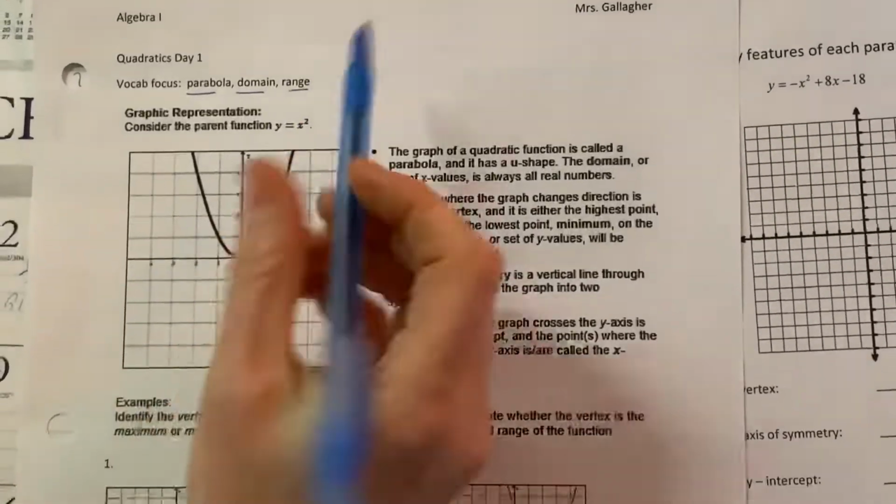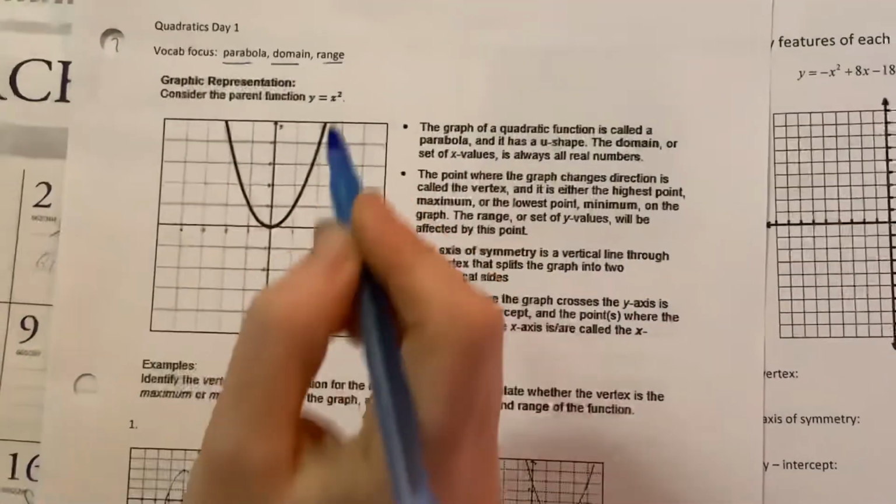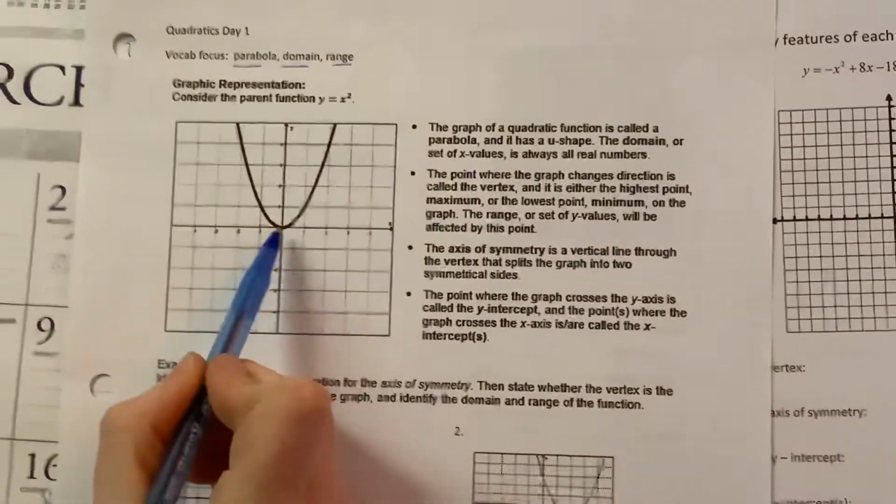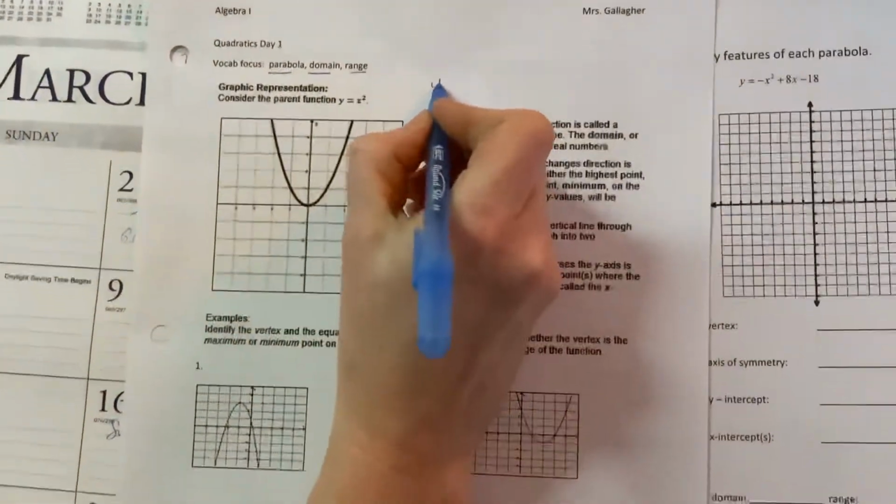All right, so we're looking at y equals x squared. That's our normal parabola. You can place this in your calculator underneath y1.